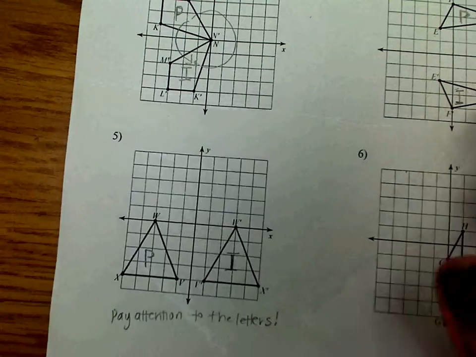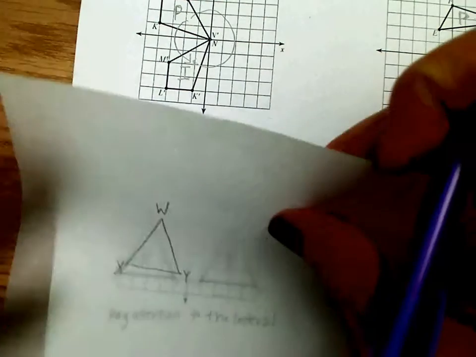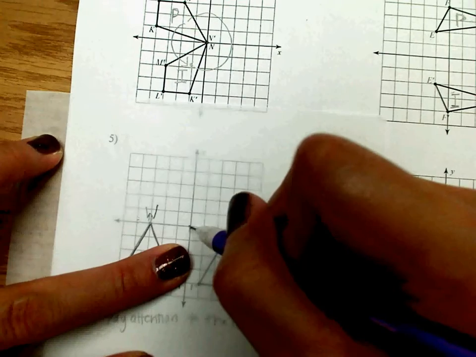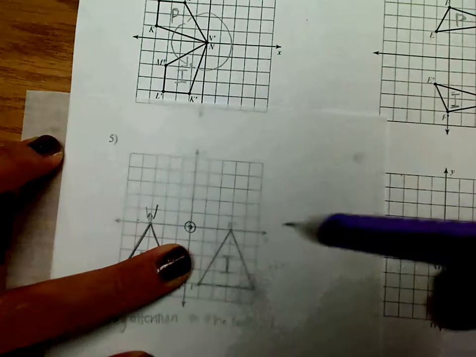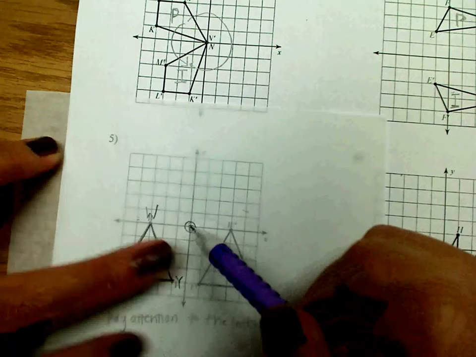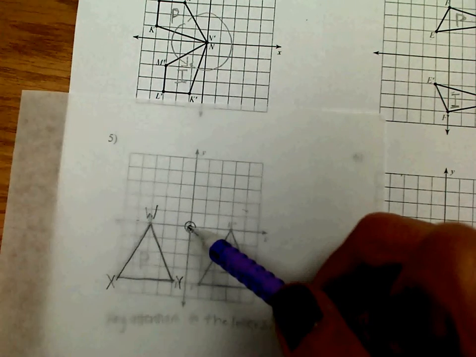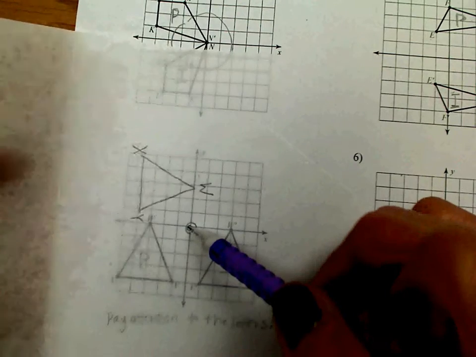So let's try rotating. So it's not translation. So let's try rotating. You need the center. I'm going to take the lead out of my pencil. And then, like I said, guys, do this problem again without my help. So let's say I rotate as far as I can to match it up.